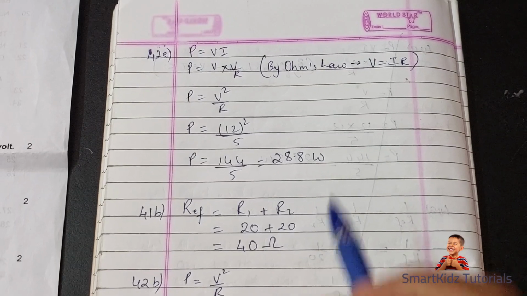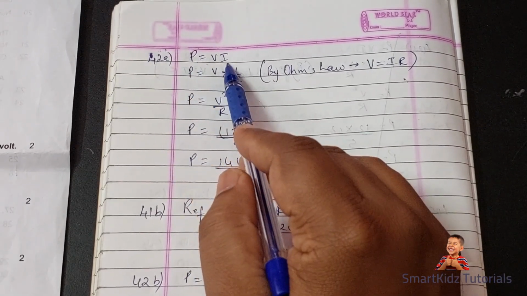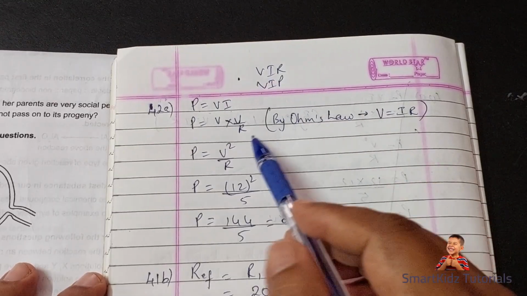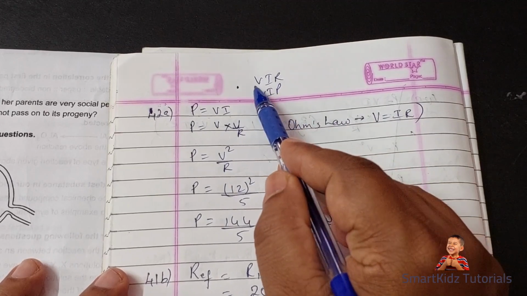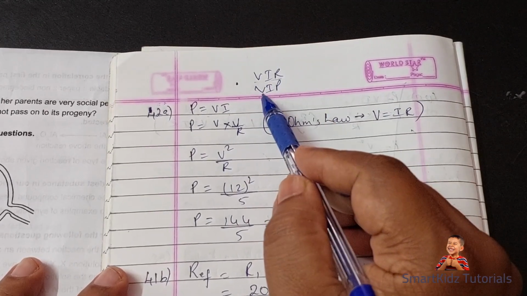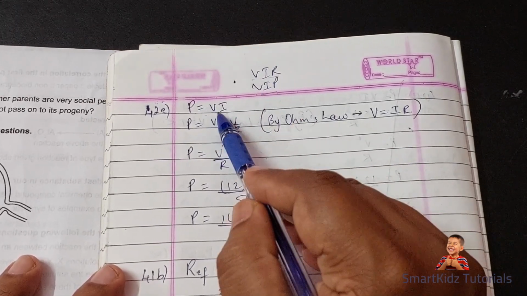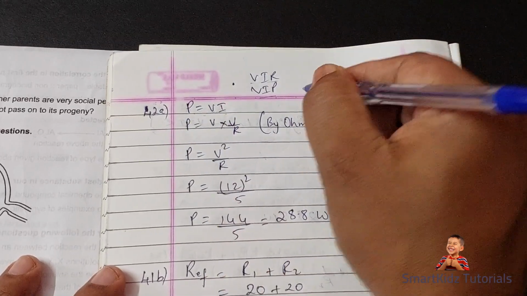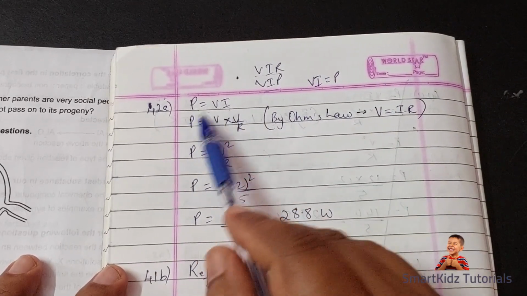We are also asked to find the power. So the power formula is P is equal to V into I. How do you remember the formula for Ohm's law or for power? For Ohm's law, remember the name VIR, and for power, remember VIP. So this is a VIP. So this is the power formula.